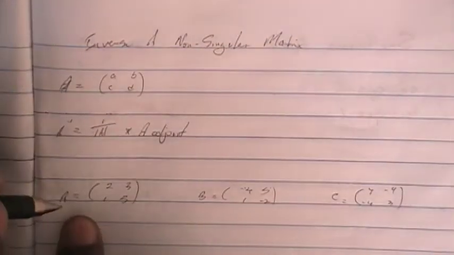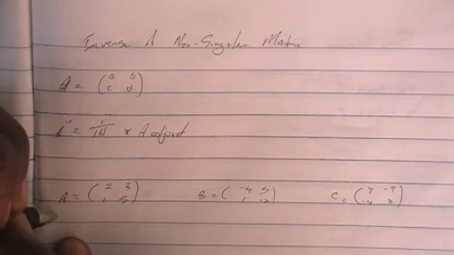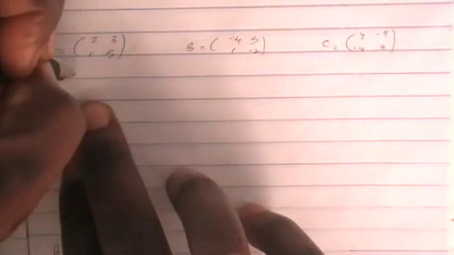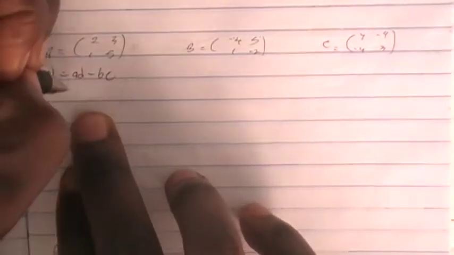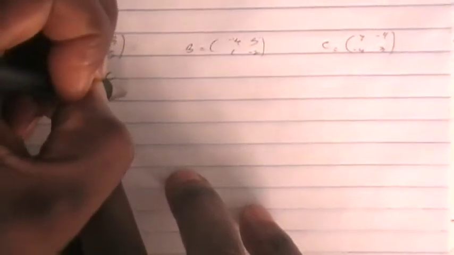But let me find the inverse of this one. We have to find the determinant first, because it's 1 over the determinant times the adjoint. And the determinant, let me put AD minus BC, will be 2 times 5 minus 1 times 3.